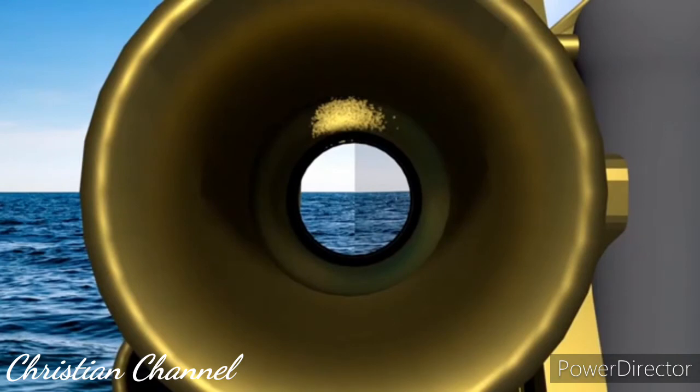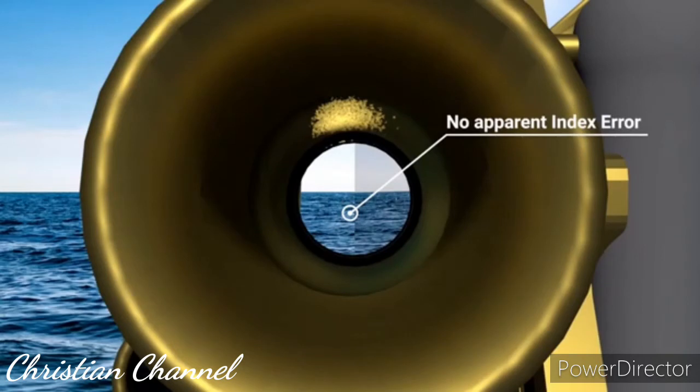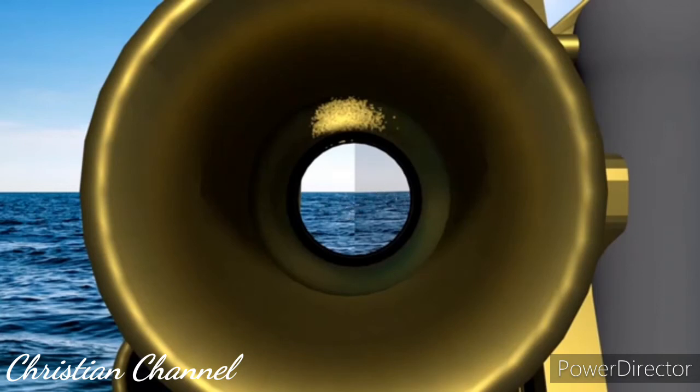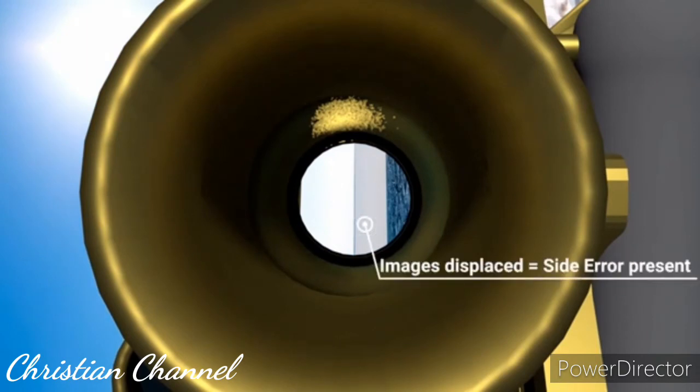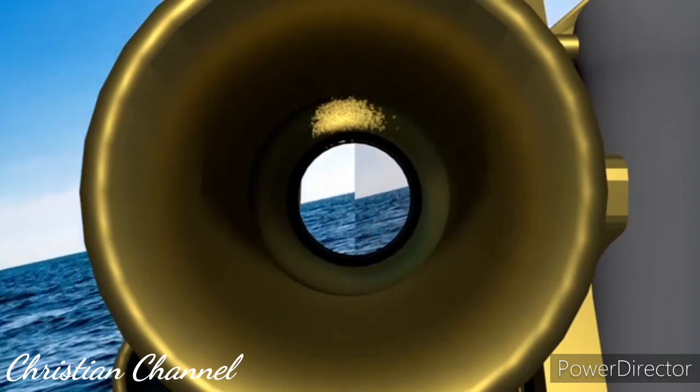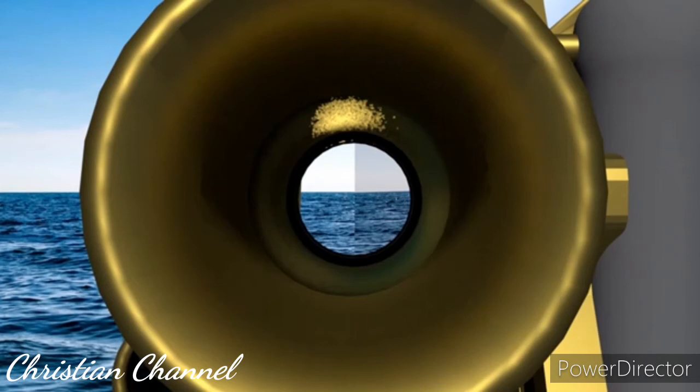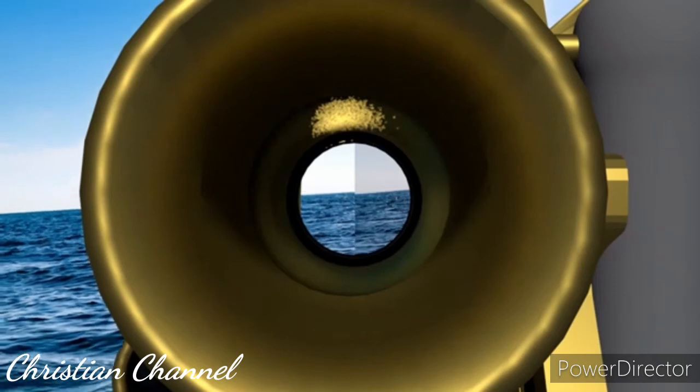You remember we already did this to check for index error. It doesn't really matter at this point if index error is present or not, because as we adjust for side error, we're going to change the index error anyway. At this angle you can't tell about side error, because it's not possible to tell if there is a horizontal displacement. You could rotate the sextant by 90 degrees, which would effectively give you a vertical line to tell you about side error, but that's not actually necessary. All you need to do is to tilt your head slightly, and any side error will show itself with the real and reflected horizons moving apart.